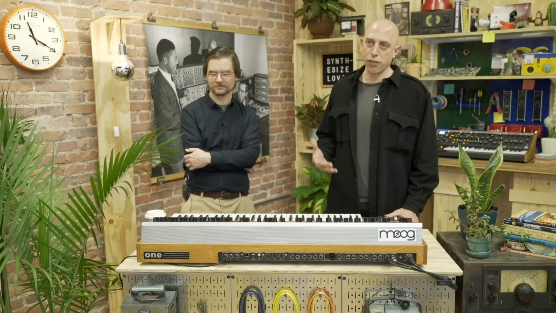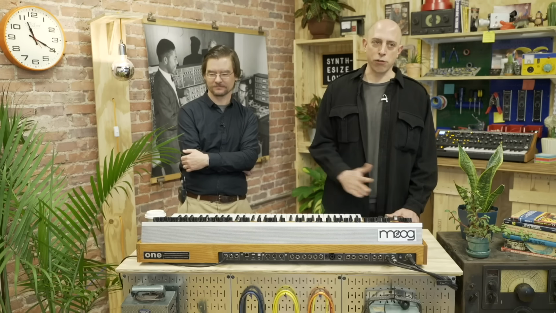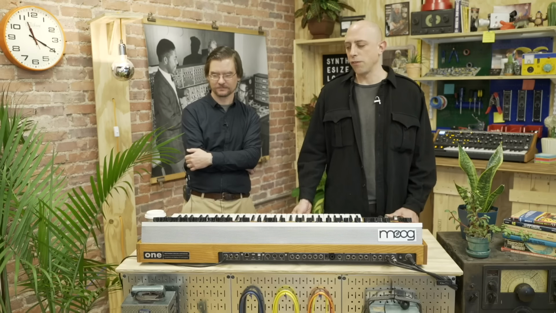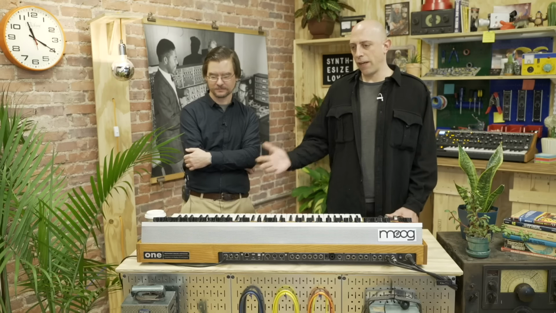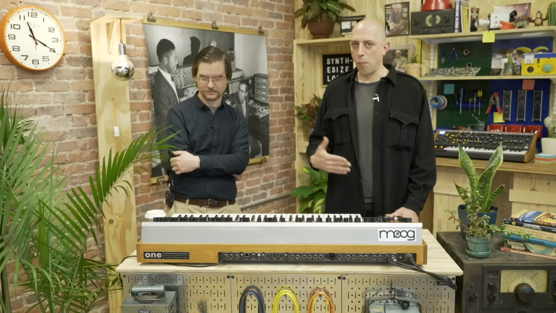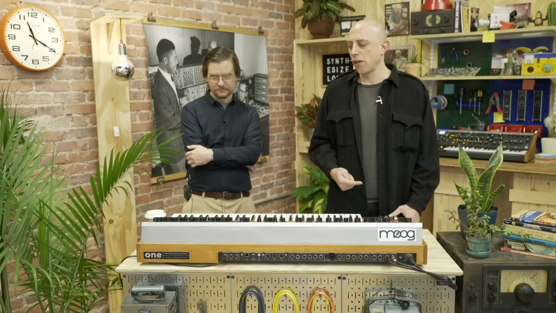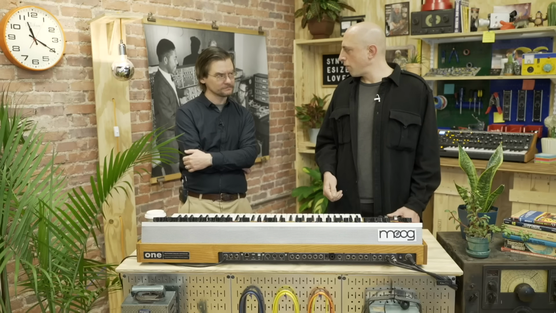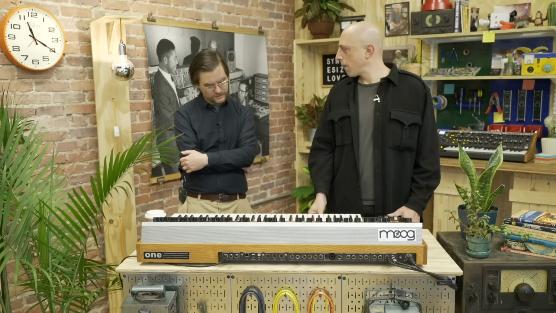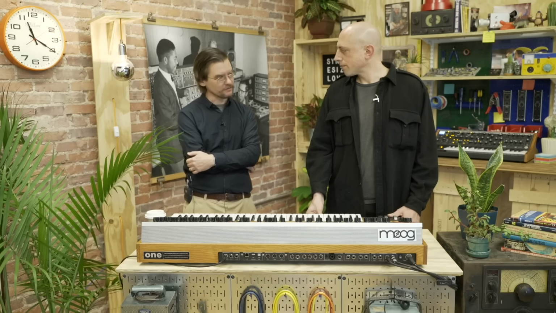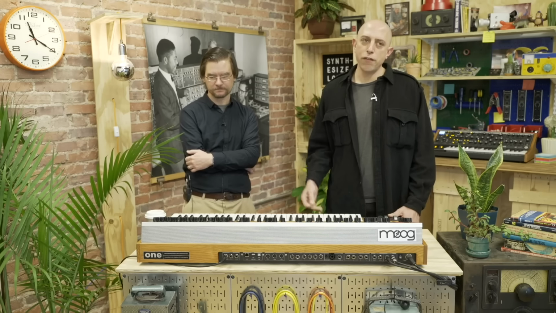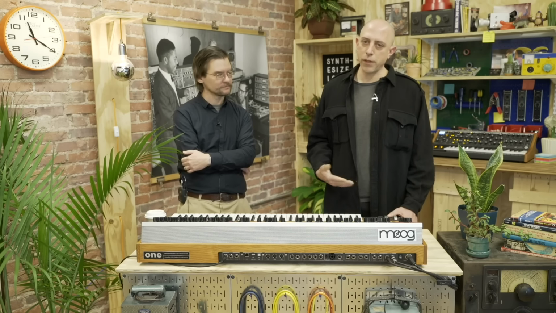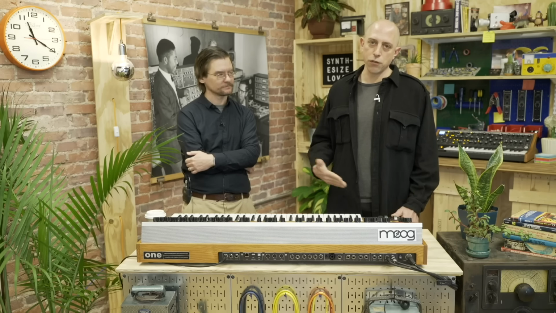Definitely they're compatible with all of the Moog modular family of instruments. The CV input-output range is -5 to +5 volts. Is there a 0 to 10 volts option, or is it -5? No, unfortunately it's just -5 to 5. So if you need a signal to be from 0 to 10 volts, you would need to do some level shifting.